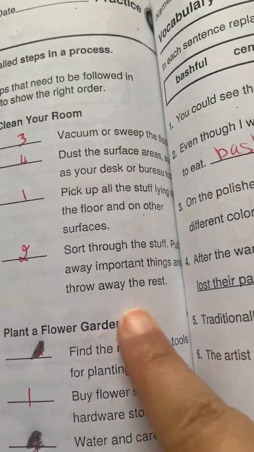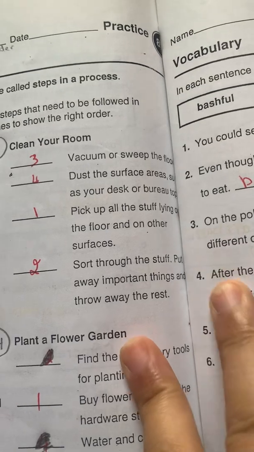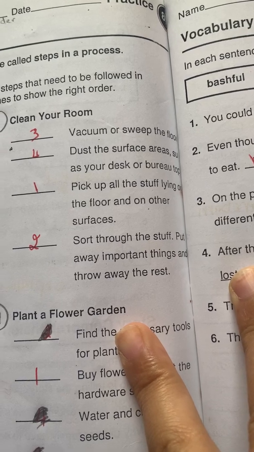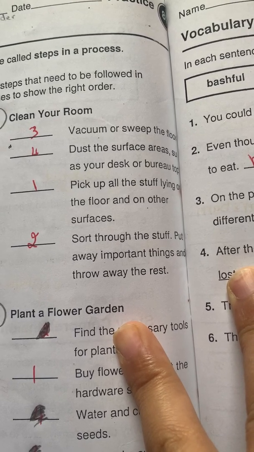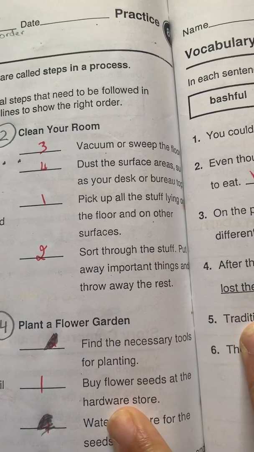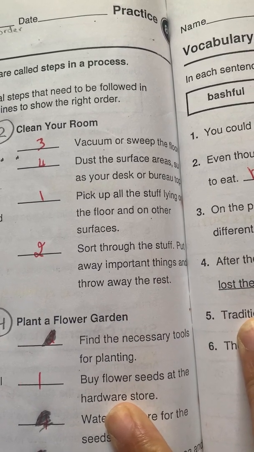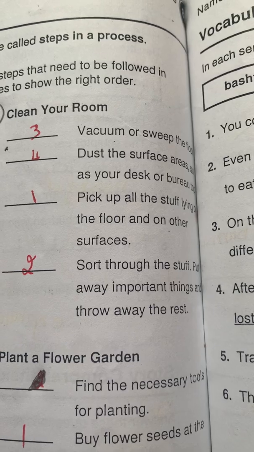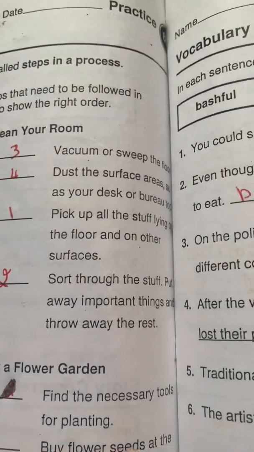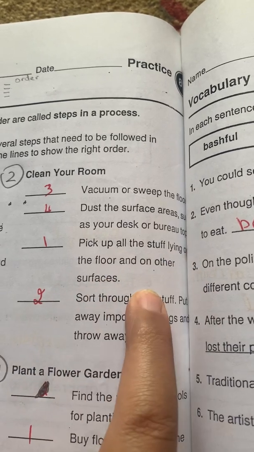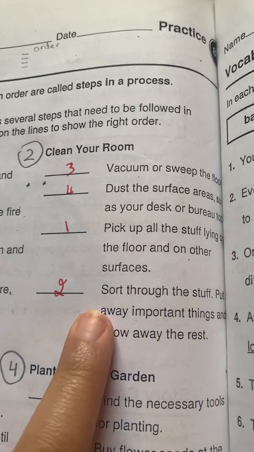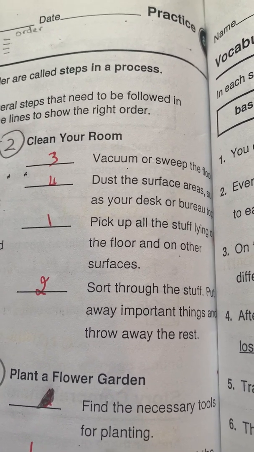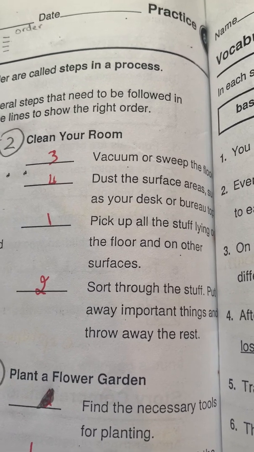We have vacuum or sweep the floor, dust the surface areas such as your desk or bureau top, pick up all the stuff lying on the floor and on other surfaces, sort through the stuff, put away important things and throw away the rest. How do you usually arrange or clean up your room? First of all, we pick up all the stuff lying on the floor and on other surfaces. Of course, the first thing you do is to pick up everything and put it in its correct place, right? We put everything in its place.